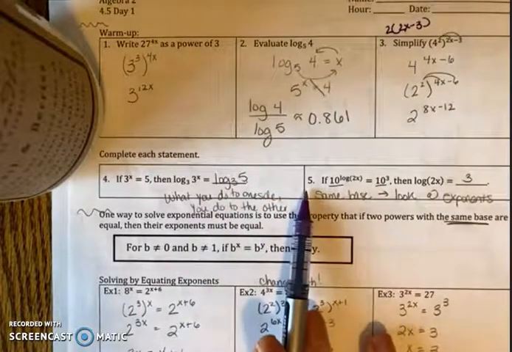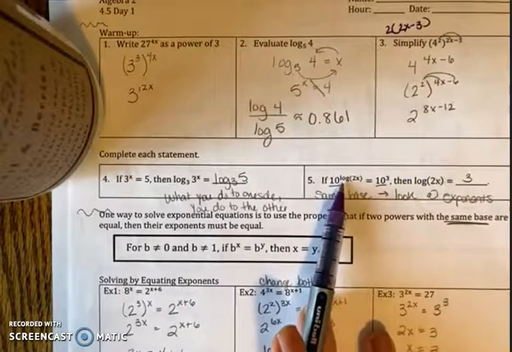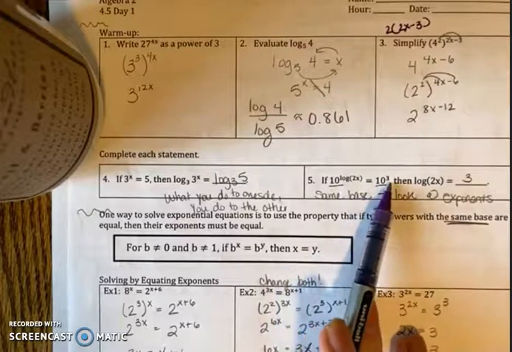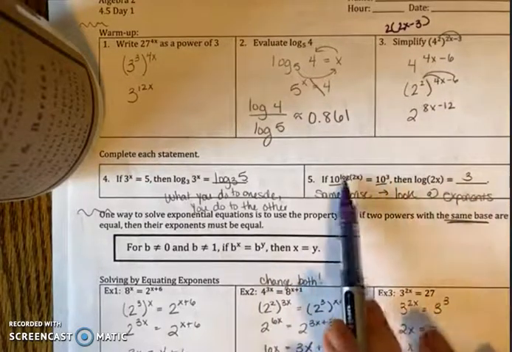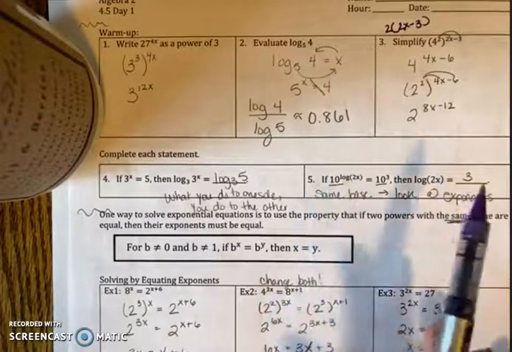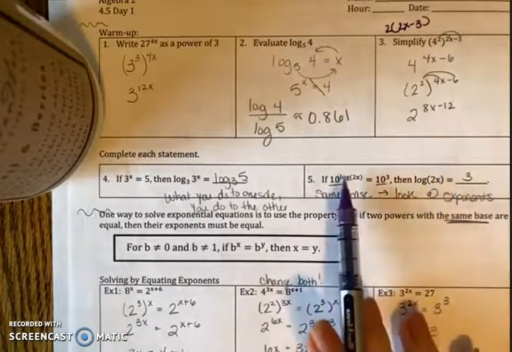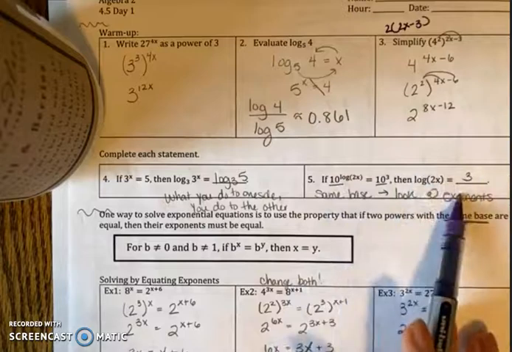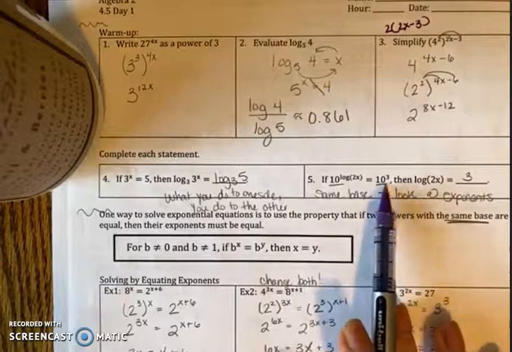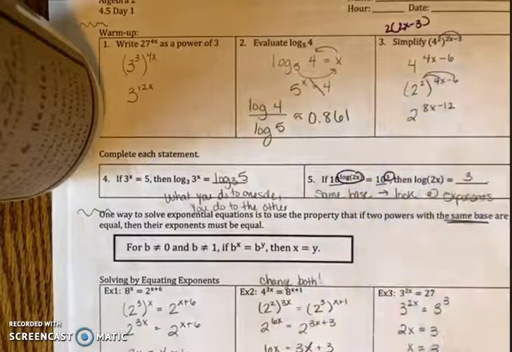Number 5, we have 10 to the log of 2x. This is a common logarithm, so I know it's a base of 10. And then I have 10 cubed here. Now, we know technically that this will cancel out, and really I have 2x equals something. But that's not what I asked you to do here. What I wanted you to do here was recognize, okay, how do I get from this to this? These two had the same base of 10. When you have the same base, what we can do is just set the exponents equal to one another.